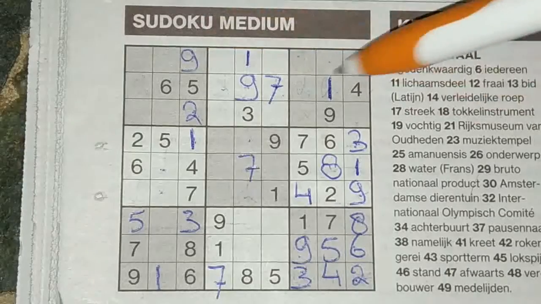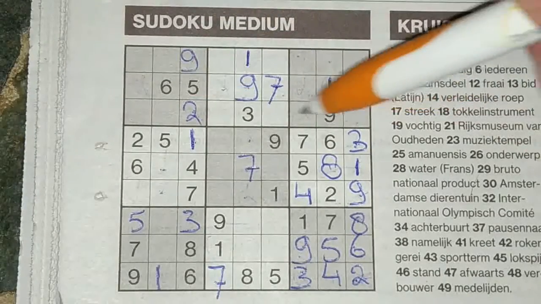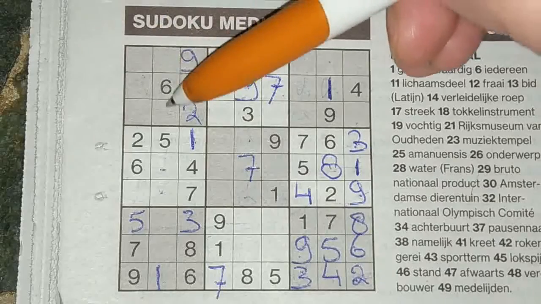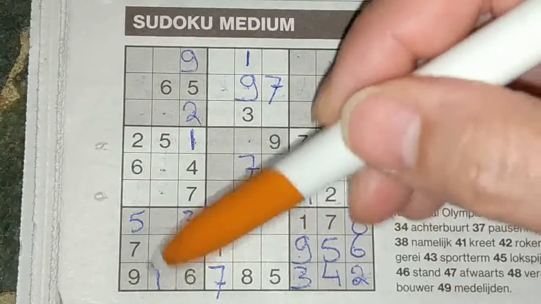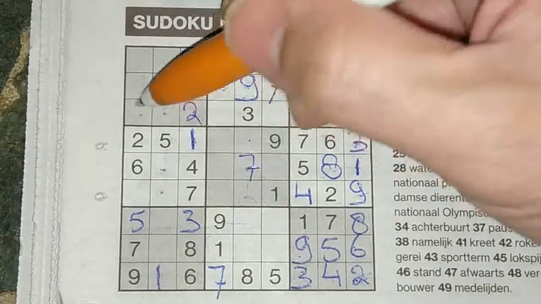1 in the first row, 1 in the second row. So in the third row, the only 2 places for a 1 is here or there. But I see here 1, so no 1 there. 1 should be here.